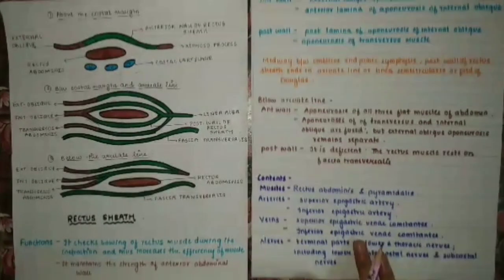Functions of the rectus sheath. It checks the bowing of rectus muscles during its contraction and thus increases the efficiency of muscle. It maintains the strength of anterior abdominal wall. This was all about the rectus sheath.